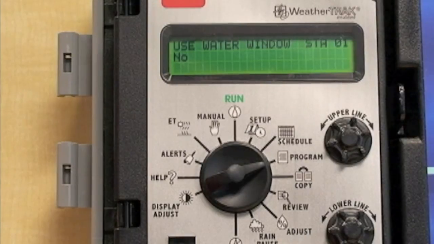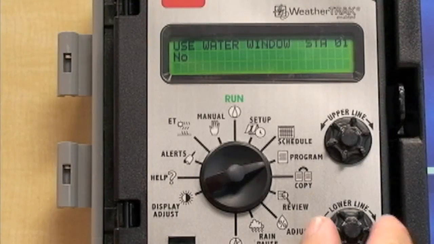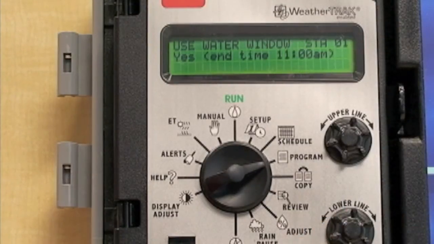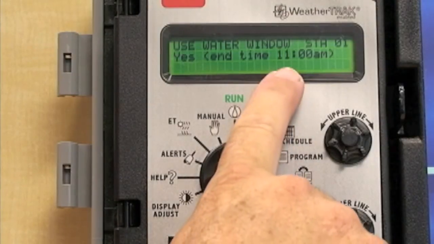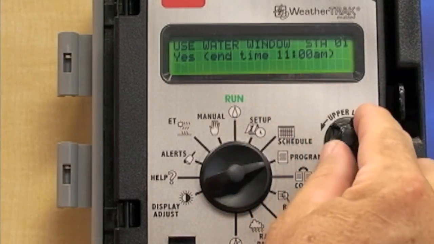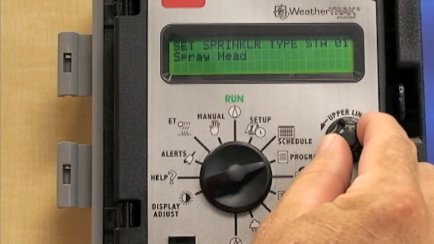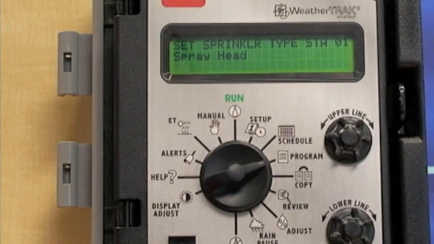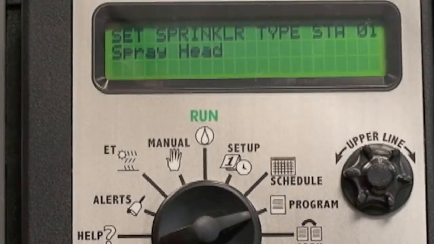That will give the opportunity for the controller to water any time during the day, and it will not follow the schedule requirements of the water window. If you do have water restrictions, you will definitely want to use Yes, and it will tell you that your end time is at 11 a.m. By turning the upper line, the next feature is the sprinkler type.